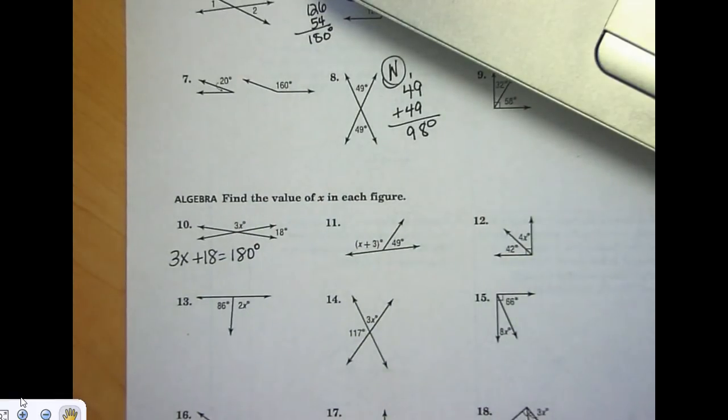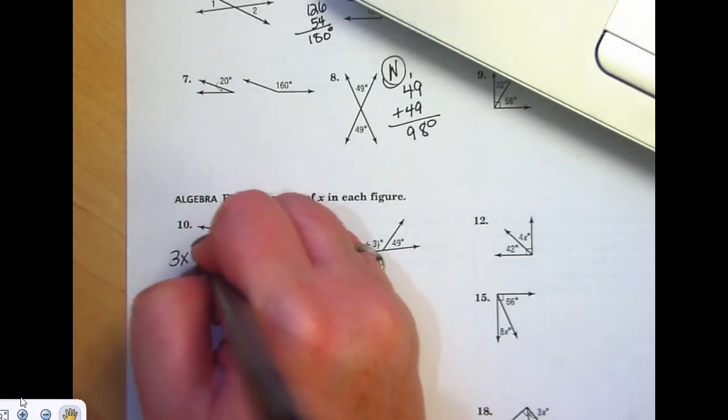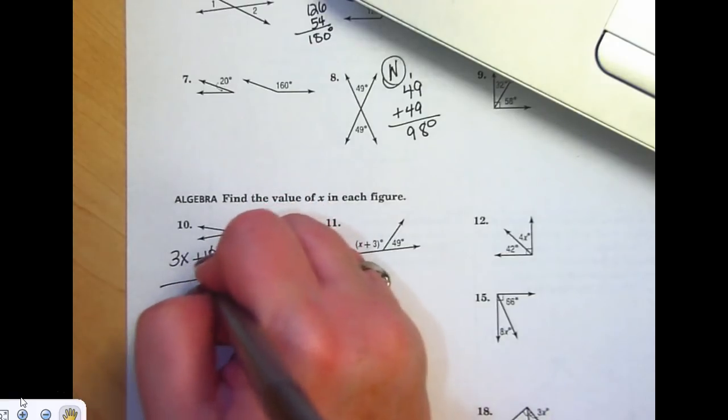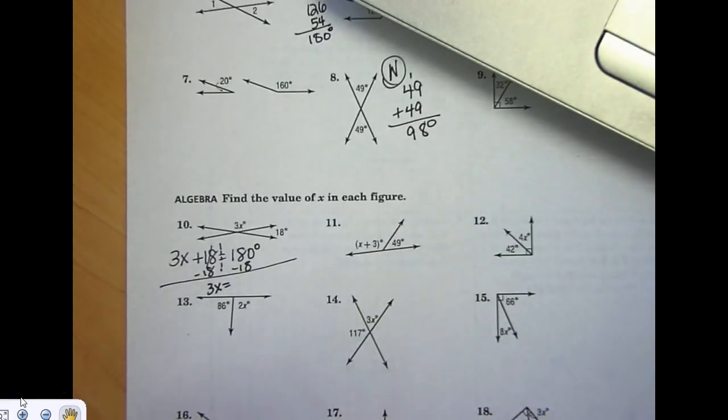Then do I know how to solve that two-step equation? Yes, what's the first thing I do? Subtract 18 from both sides. And you're left with 3x equals 180 minus 18.